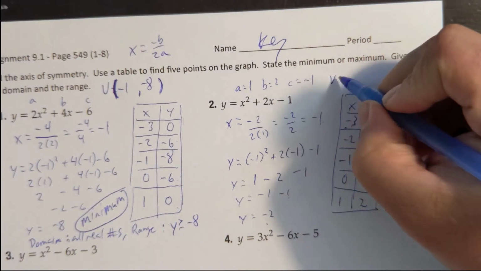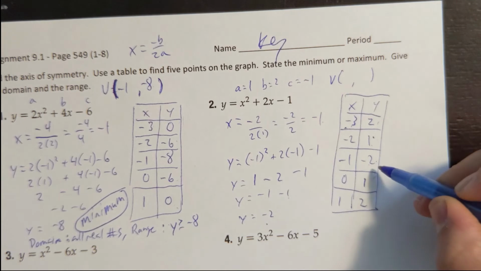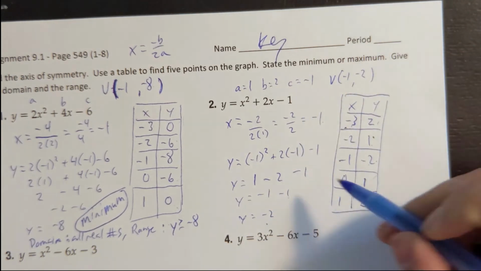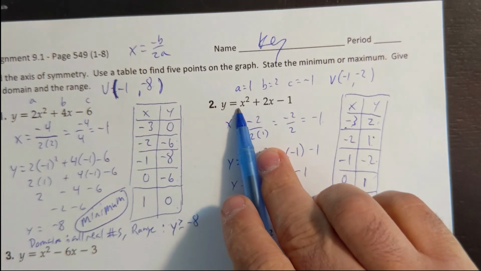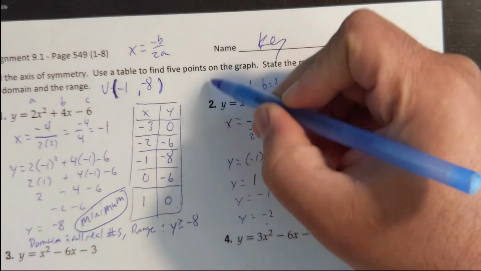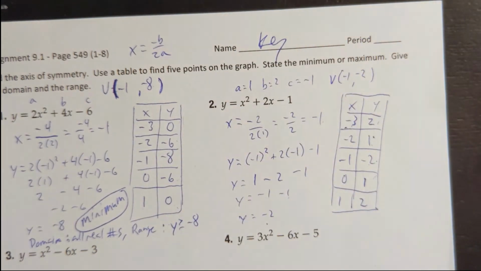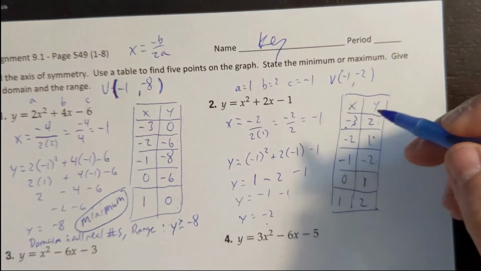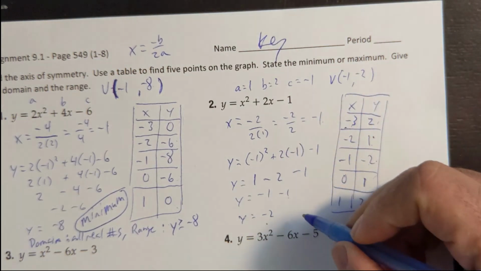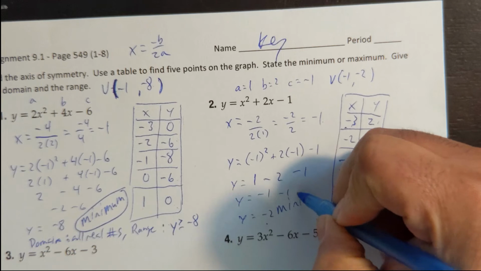When it comes to our vertex, it's this one that's in the middle, -1, -2. If you're looking at this, it's a positive equation, which means that this is going to again be like a smiley face going like a U shape. So that means that it's going to have a minimum. It's going to never go below the vertex. So again, we have a minimum.